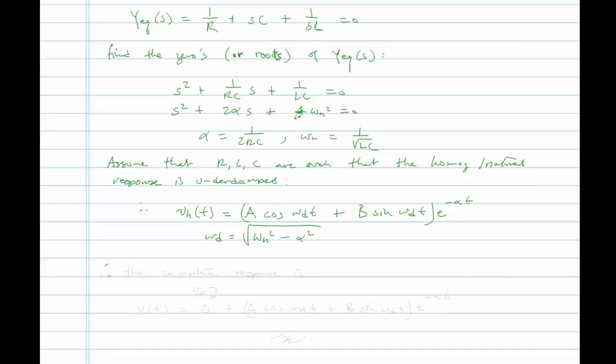And therefore the complete response is V equal to, remember 0 for the particular, this is V particular, plus our homogeneous, just the same thing we wrote above, and there we have it. And we'd satisfy the initial conditions just like we would had we worked the problem from the differential equation end.